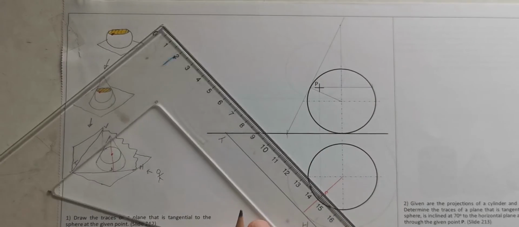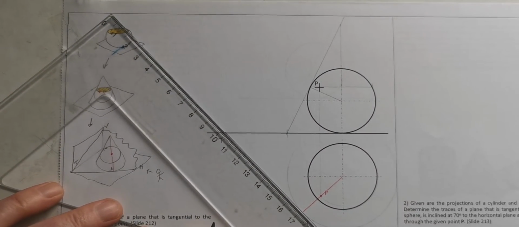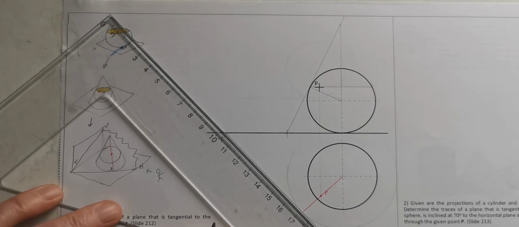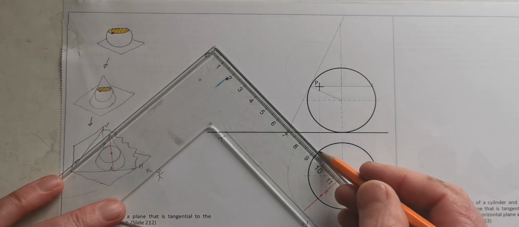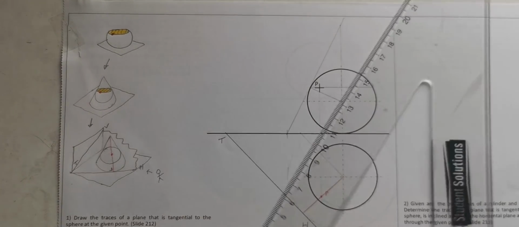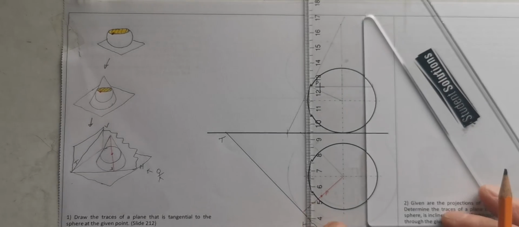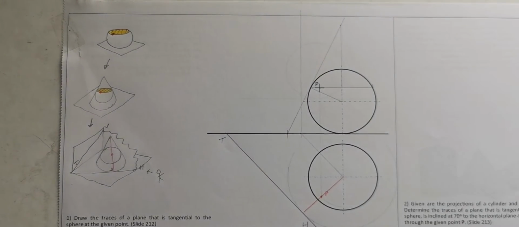So I'm going to just bring in the apex of the cone. I could also bring in P, but I've been through that before, so going to bring the apex of the cone into the vertical plane. We know the height of that in the front view, so bring it up, bring it across.